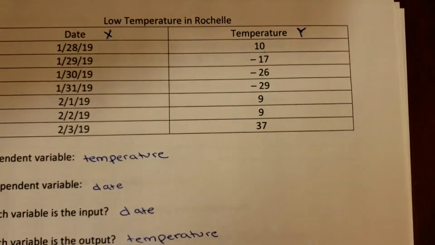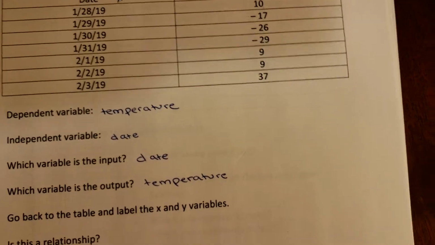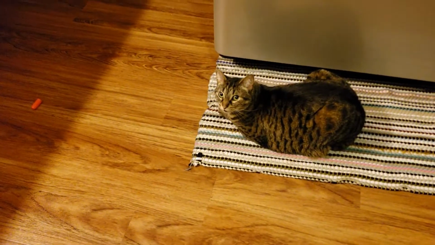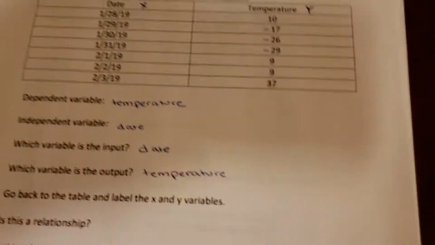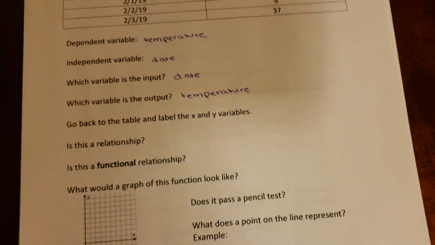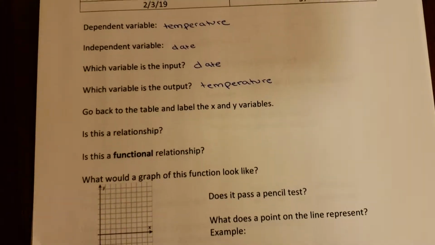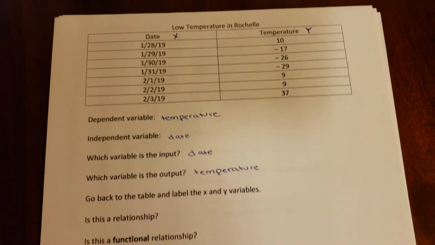Not always, but often. Hey look, we have a special guest. Say hi. Meow. Just had to share that with you. Okay, sorry.